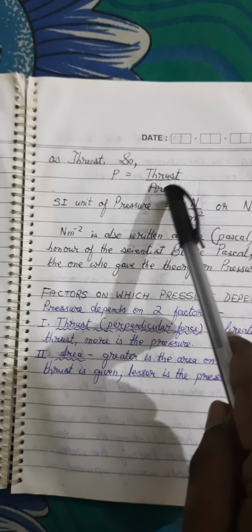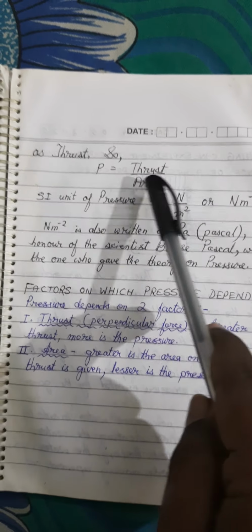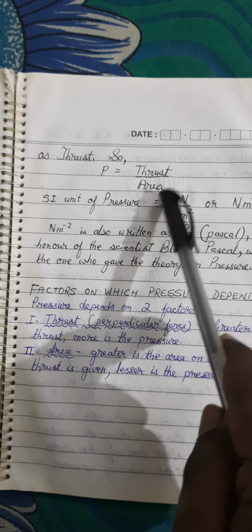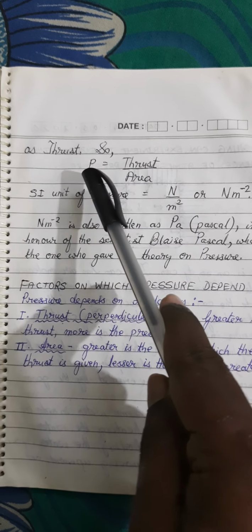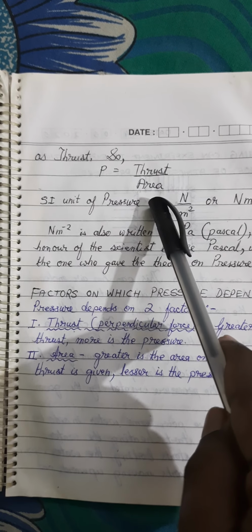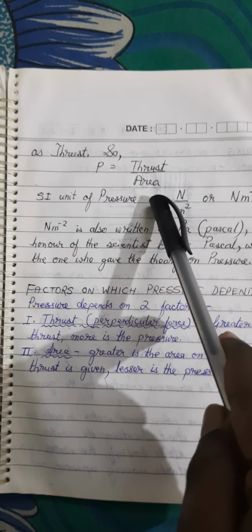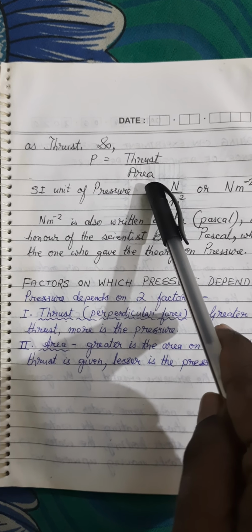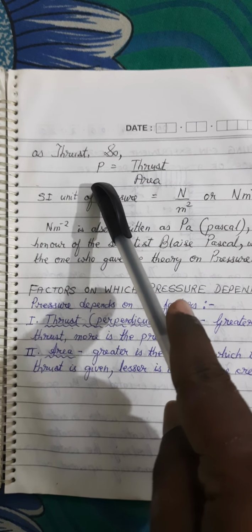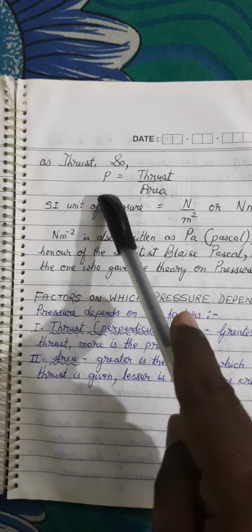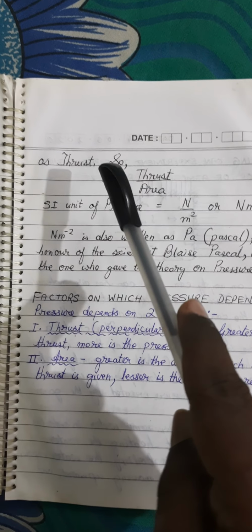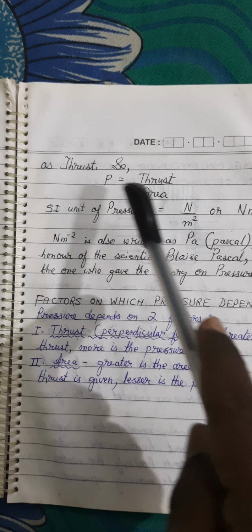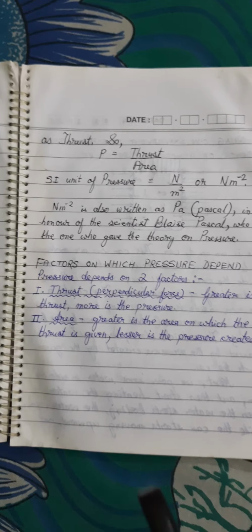Alright. As the formula suggests, pressure depends on two things: thrust and area, that is force and area. The greater the force you give, the greater the pressure will be. But the greater the area on which the force is given, the less the pressure exerted will be. So pressure directly depends on thrust. If thrust increases, pressure will also increase. If area increases, pressure will decrease. Now we will discuss this fact.